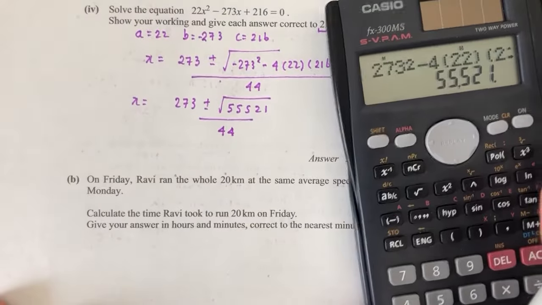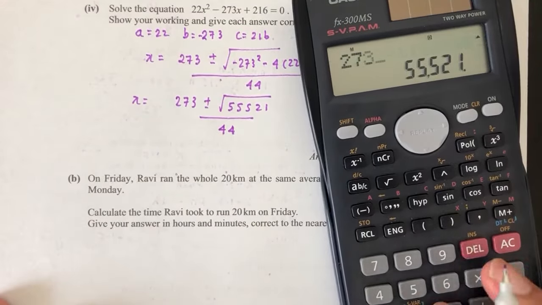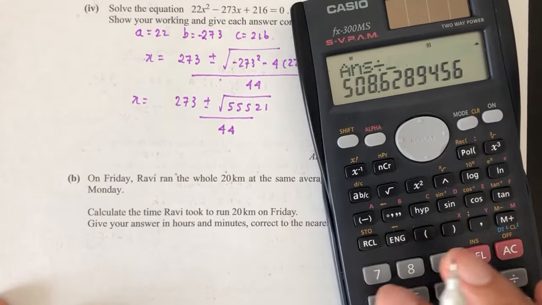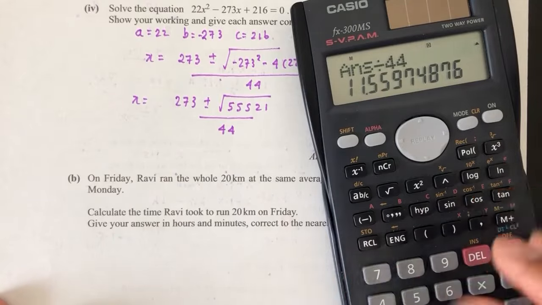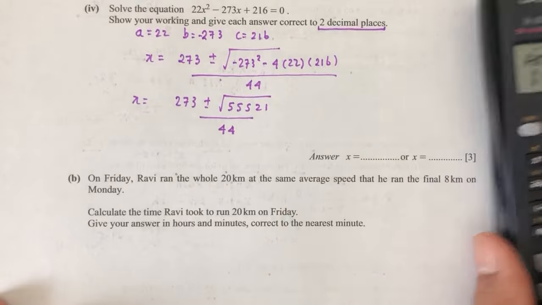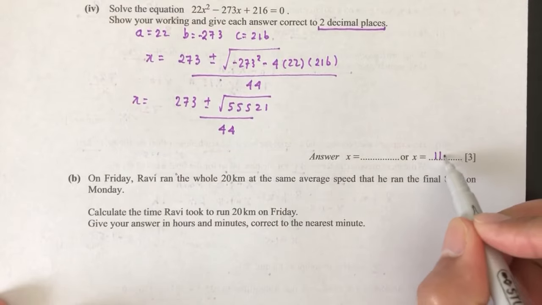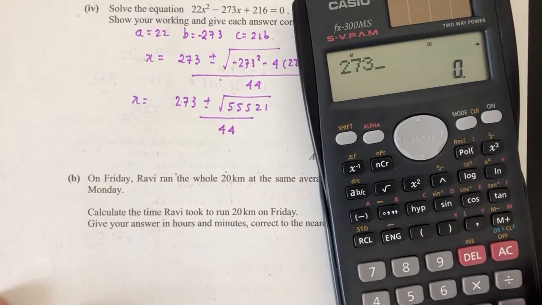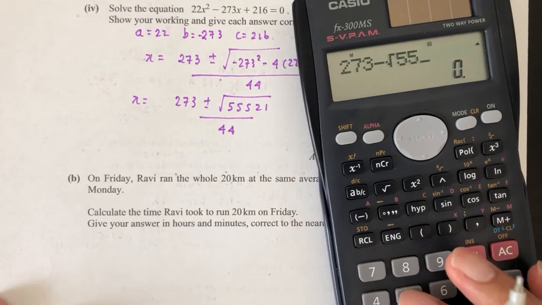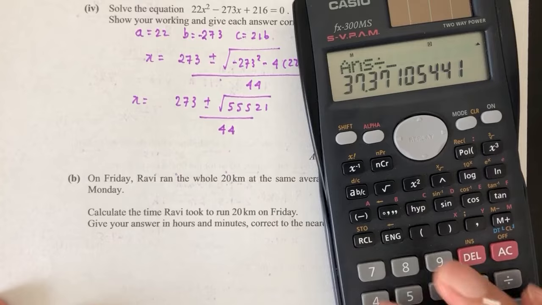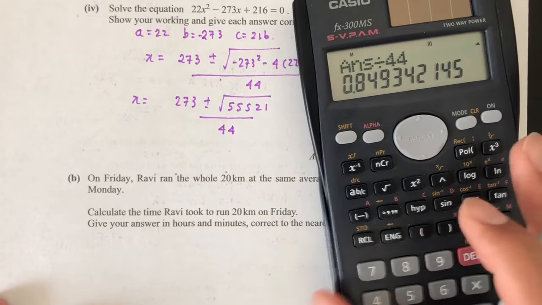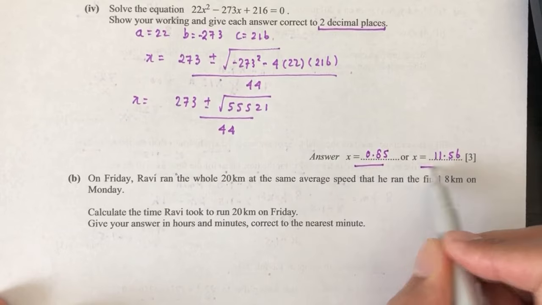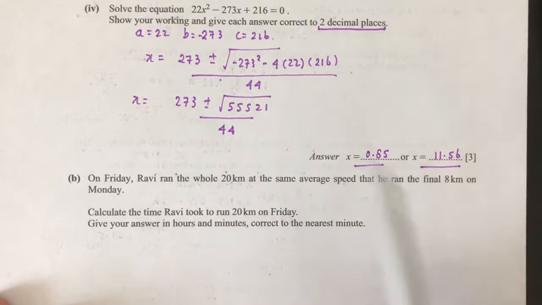The first one, let's do plus. 273 plus the square root of this, divided by 44, that will be 11.56. And for minus, 273 minus the square root of 55521, divided by 44, you have 0.85. So these are the 2 possible answers for your equation.